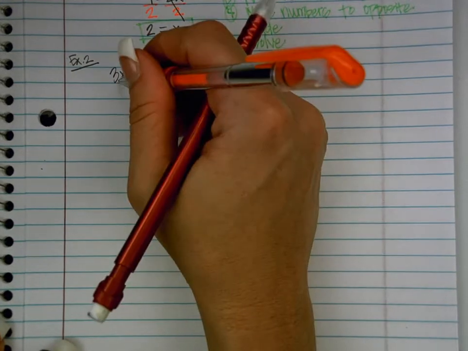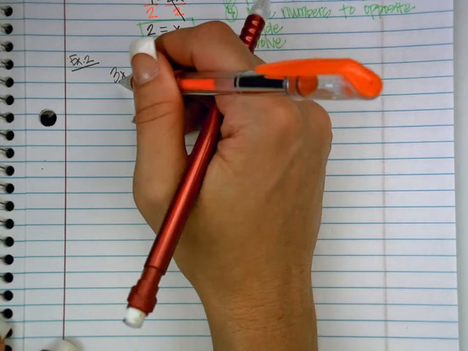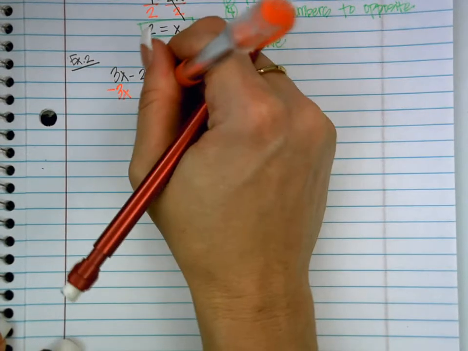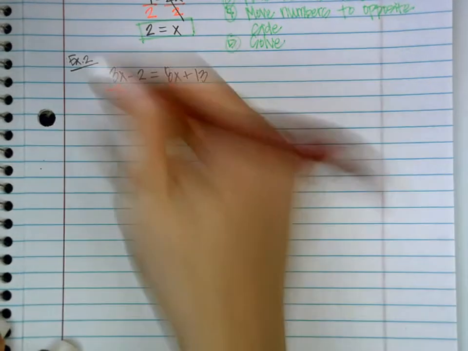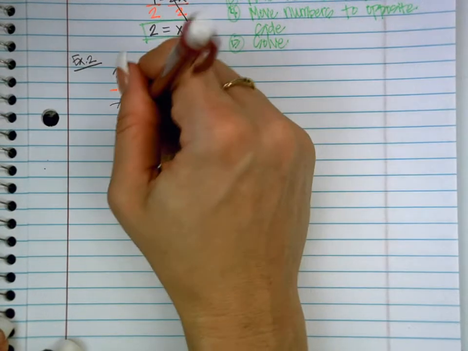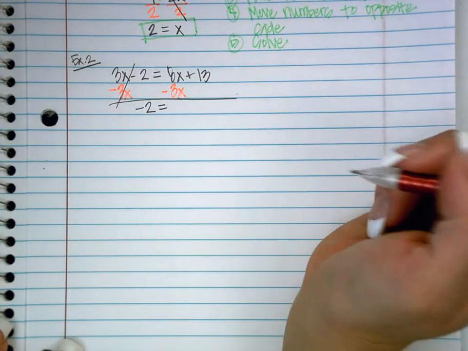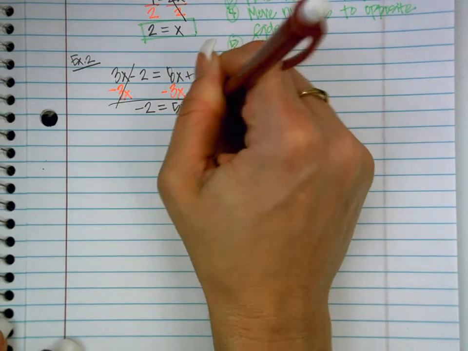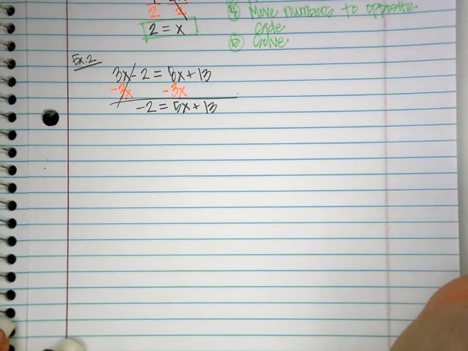So, to move the 3x, what do you have to do? Add, subtract, multiply, or divide? Subtract 3x. So if you subtract it from one side, you have to be equal and fair. You have to subtract it from the other side. These go away, so we got negative 2 equals, what's 8x minus 3x? 5x plus 13. Then what?